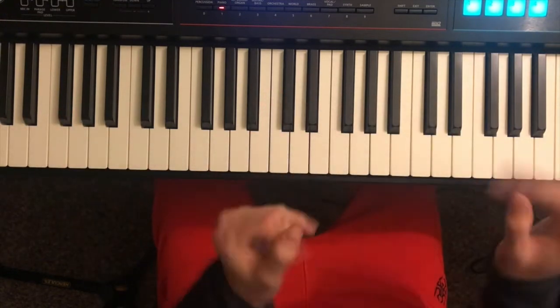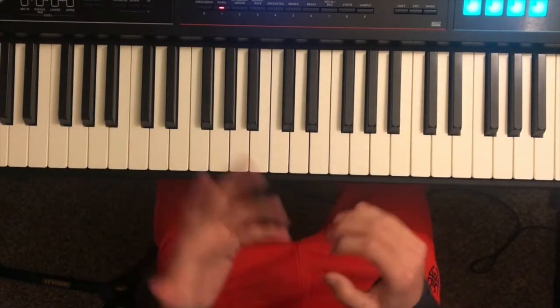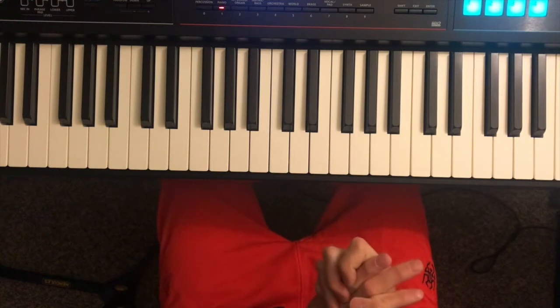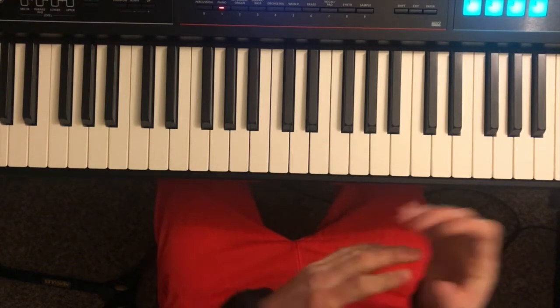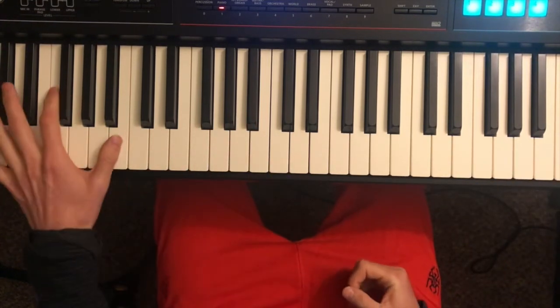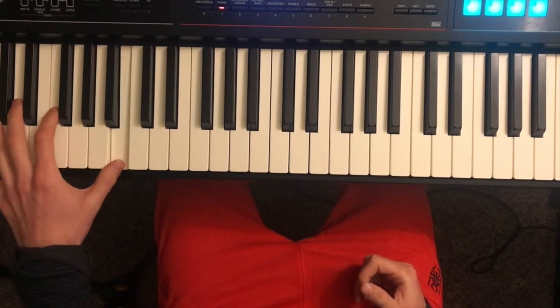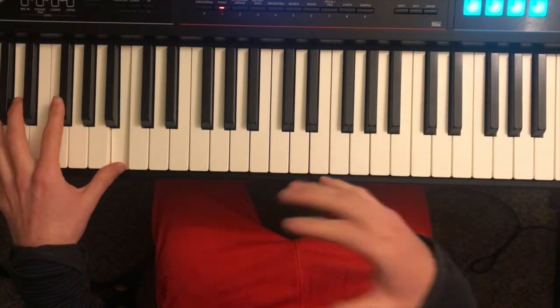All right, so it does go into another part after that, but we're not going to get into that in this video. So let's take a look at it. The left hand is fairly simple for the first 6 measures or so. It starts on the B octave here, and we are in the key of B minor, 2 sharps, as we can see.